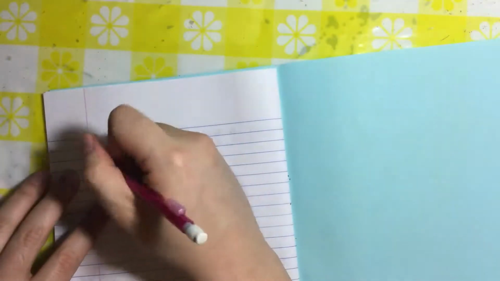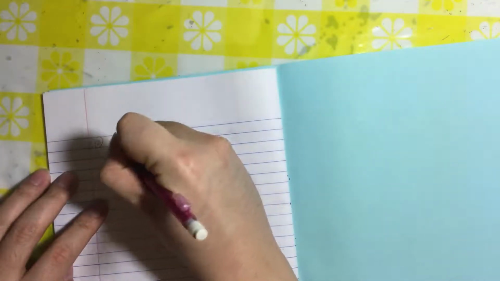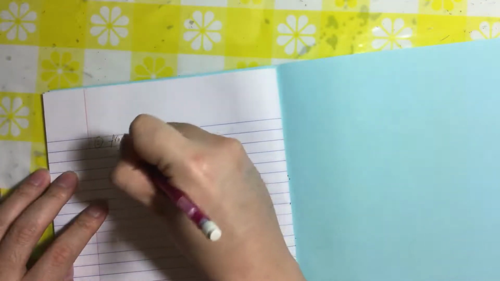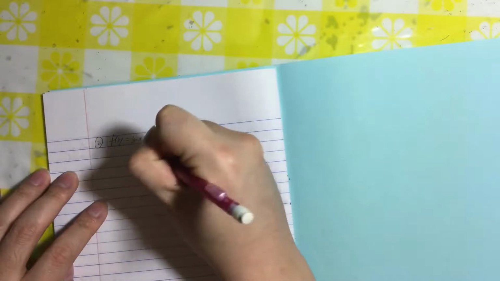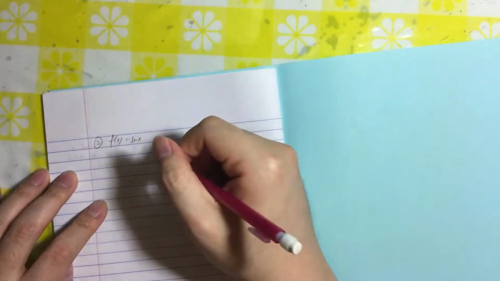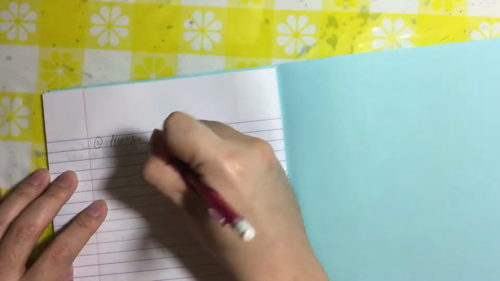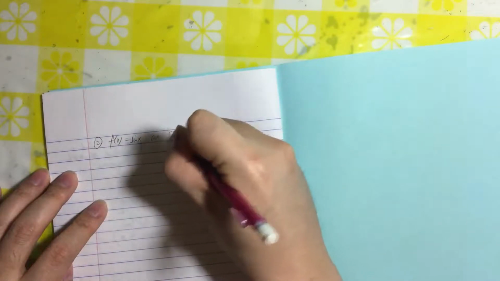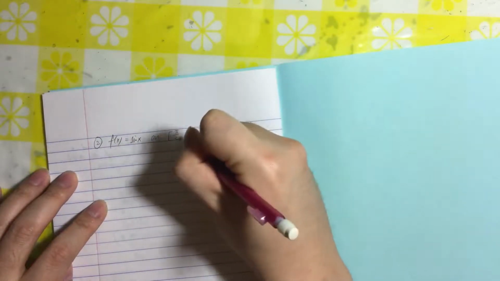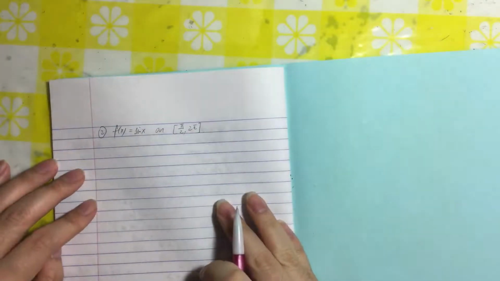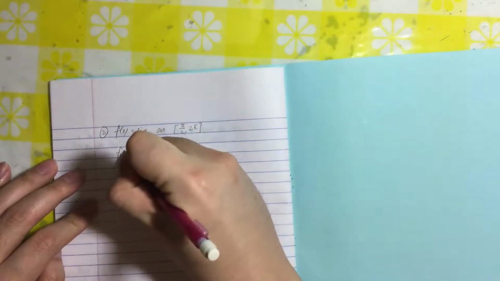Next, f of x is sine x. Find c that satisfies the conclusion of the mean value theorem on the interval from pi over 2 to 2 pi. First step, we find f average. Let's find f average first.